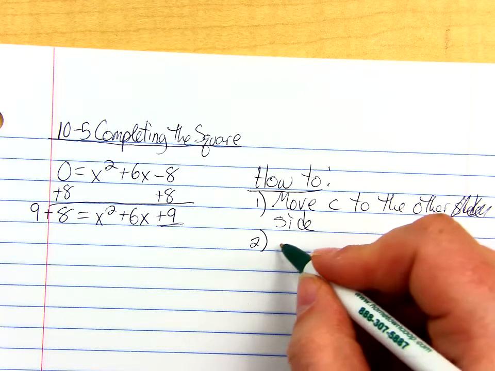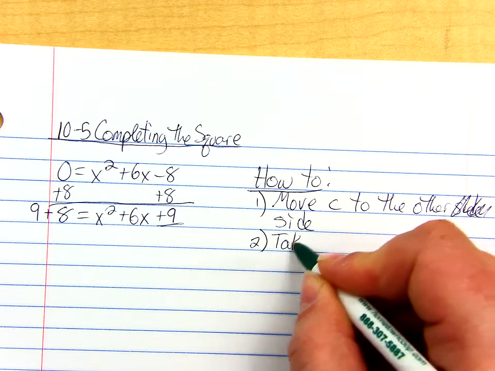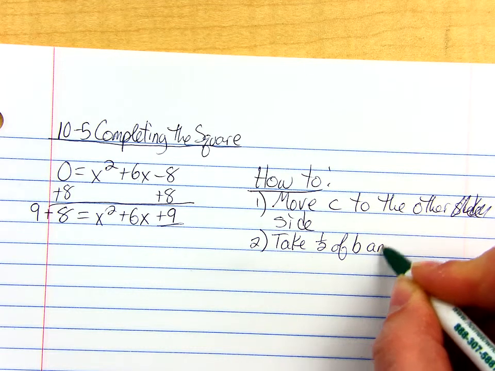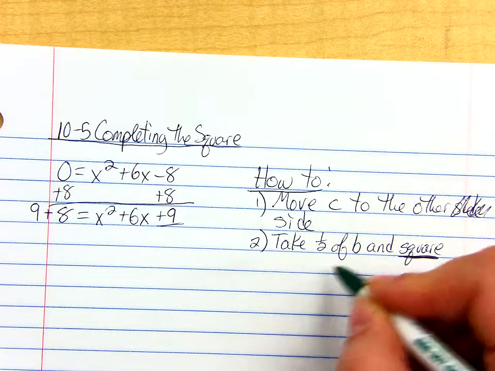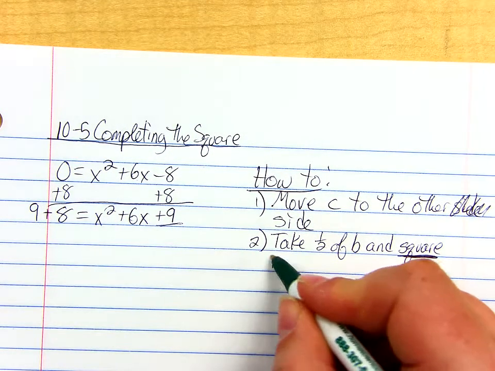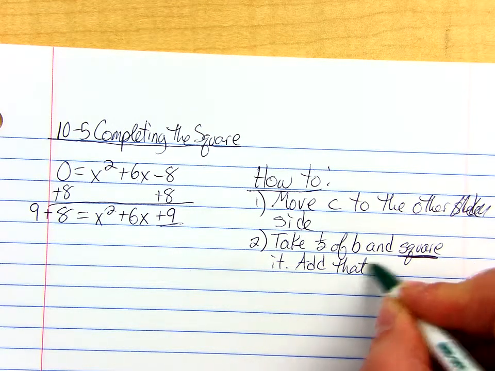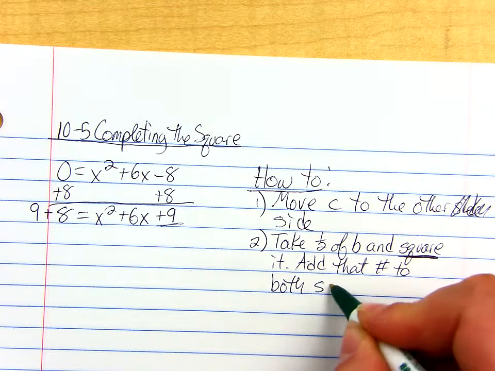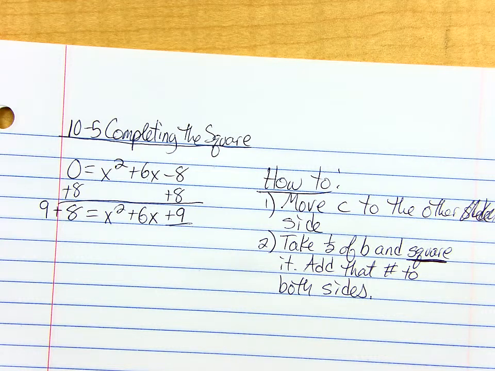Okay, so let's write that down. We want to take half of b and square it. When kids make mistakes on completing the square, it's because they forgot to square it. And square it, okay? Add that number to both sides. So far, I know it's weird, but we're okay?